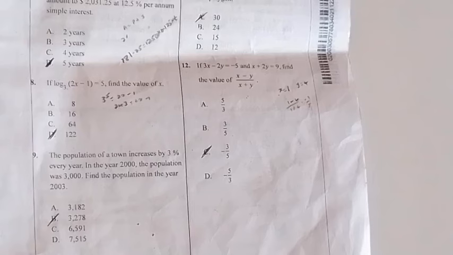Now, for the second year, the increment is also 3%. We take 3% of 3,090 and add it to it. For the first year, with the increase, we already have 3,090.